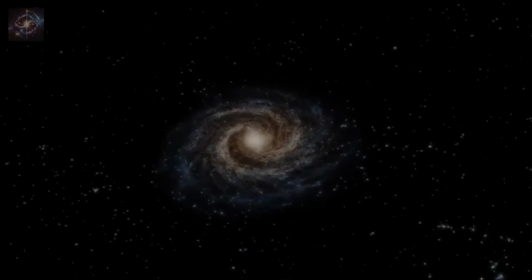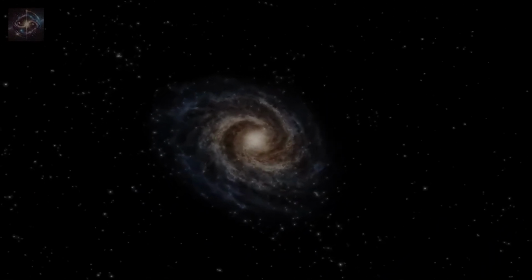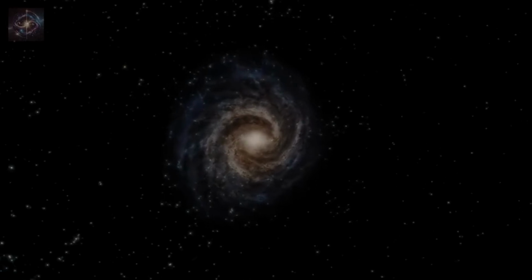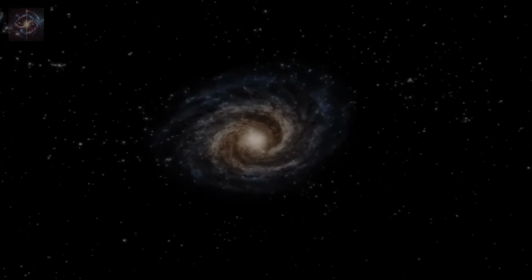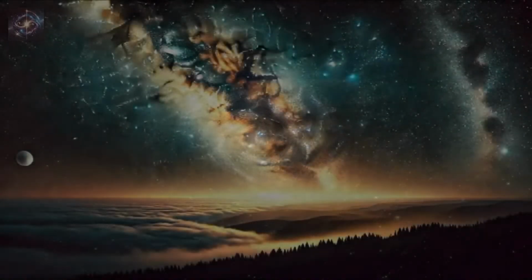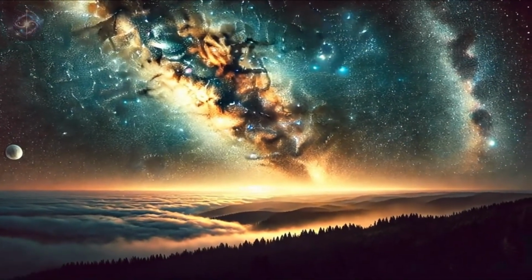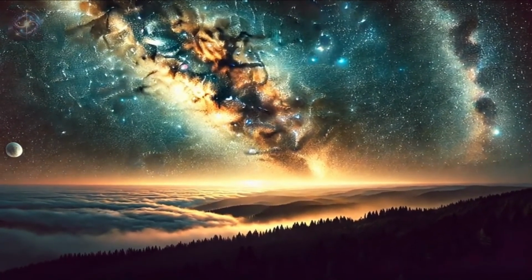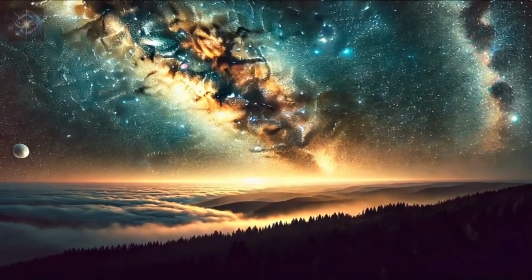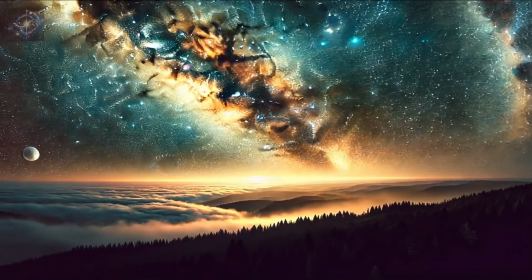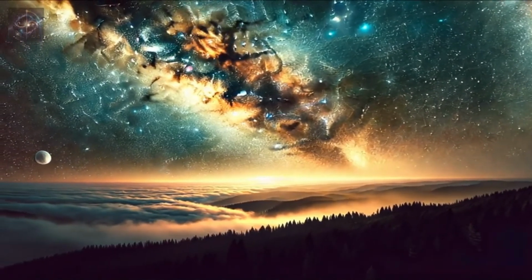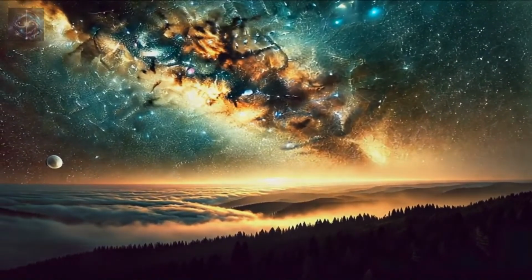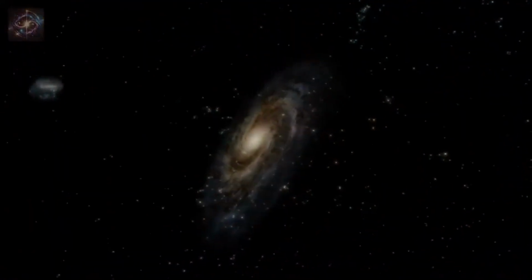The transition from chaos to order began slowly. Gravity acted as the sculptor, pulling matter into dense regions. Over hundreds of millions of years, these dense areas grew hotter and more compressed until the first stars ignited. These stars illuminated the universe, marking the end of the Dark Ages.